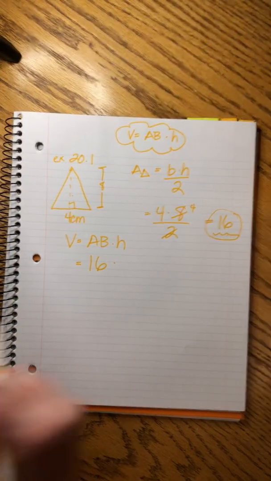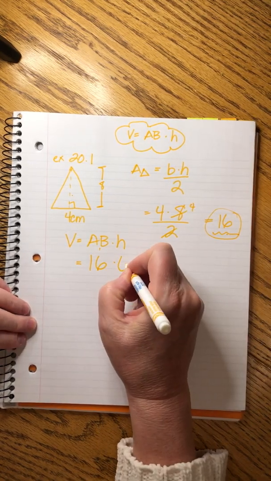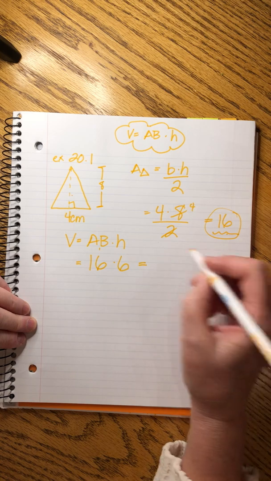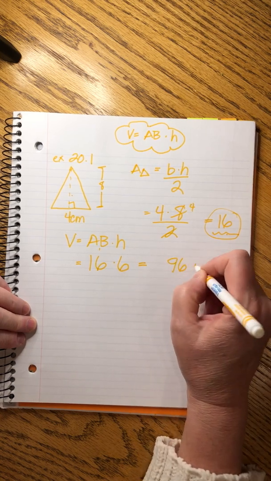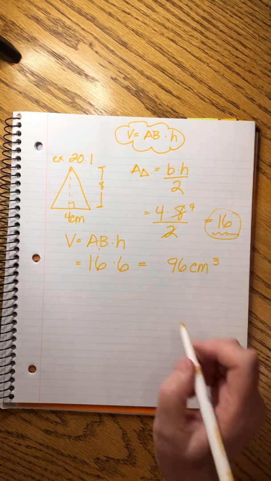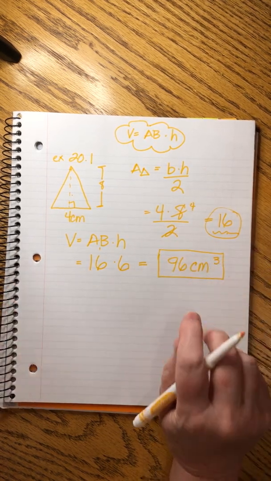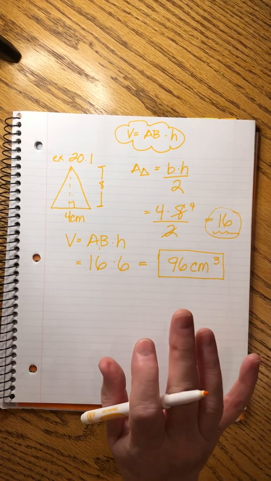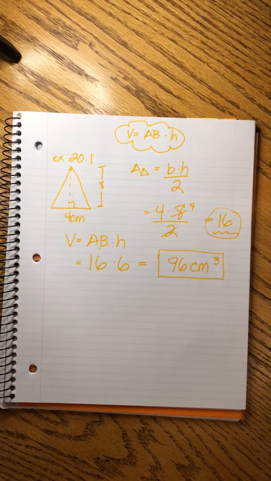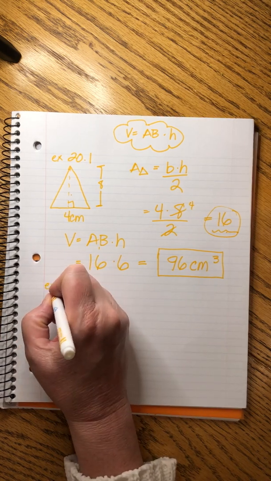So we take the area of the base, which we just figured out is 16, we multiply it by 6 for our height, and that equals 96 centimeters cubed. Our answers are always to the 3rd power because we're working in the 3rd dimension. Yay! Let's do another one. Some of these get a little nutty.